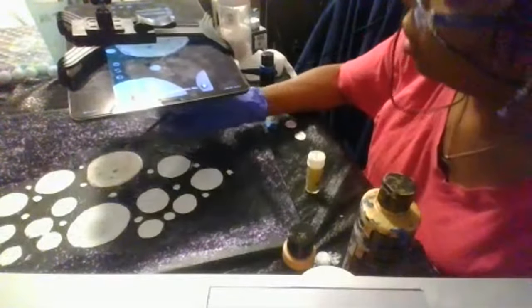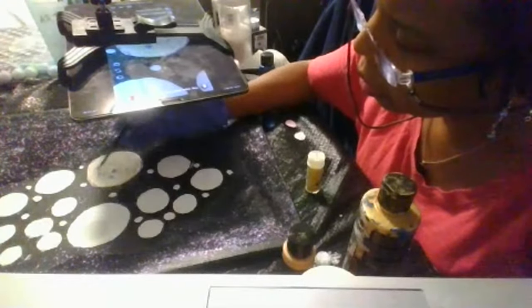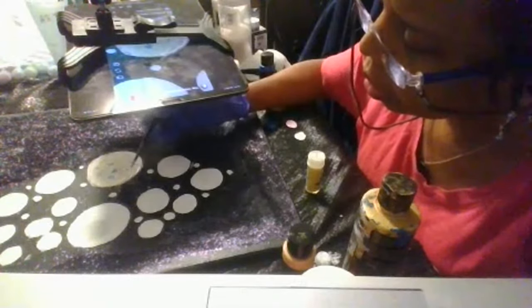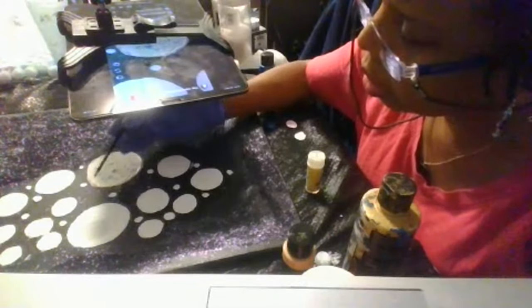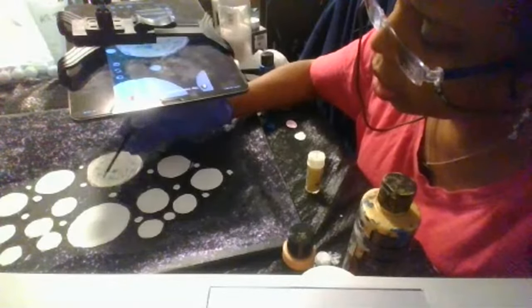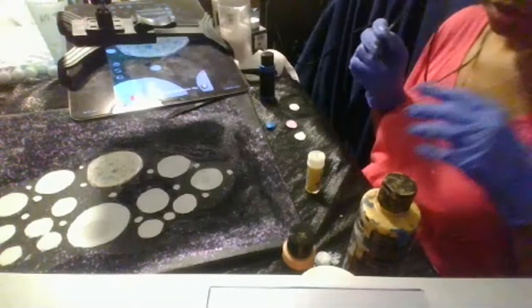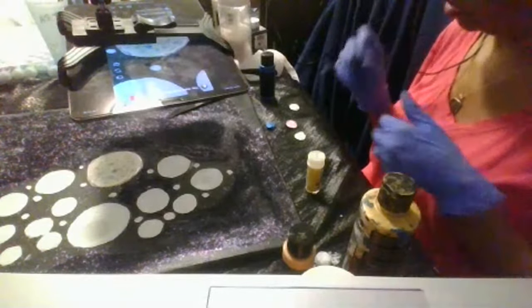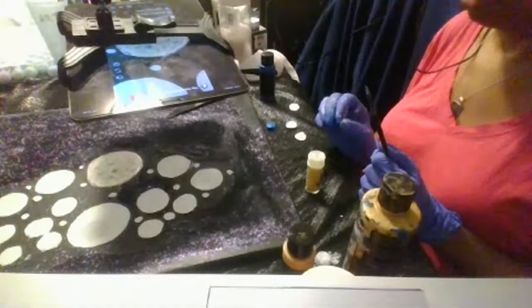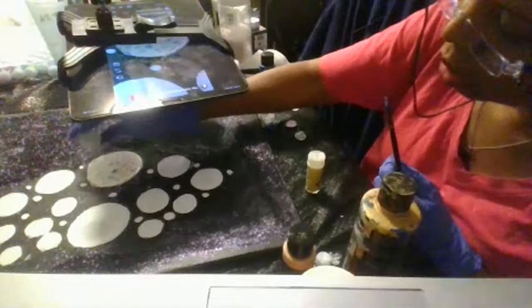Okay, let's see. Just pick it up. These are like different colors. It's very pretty. And I'll put some more purple on there.